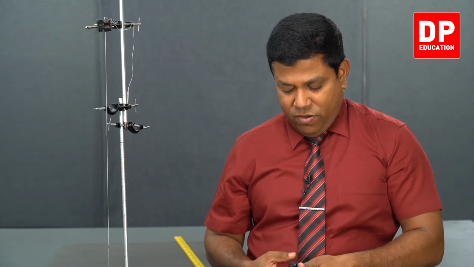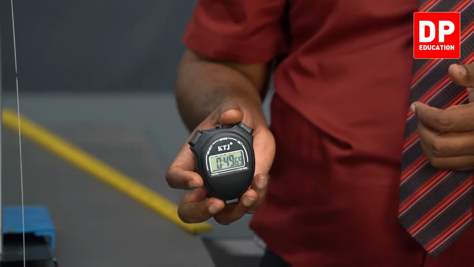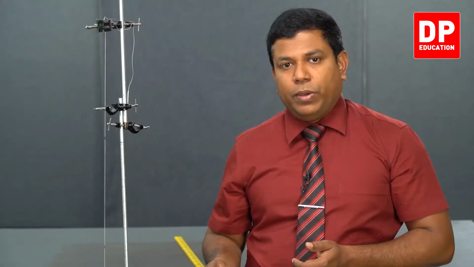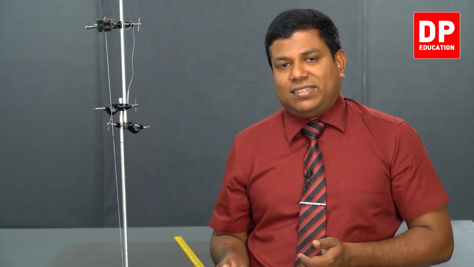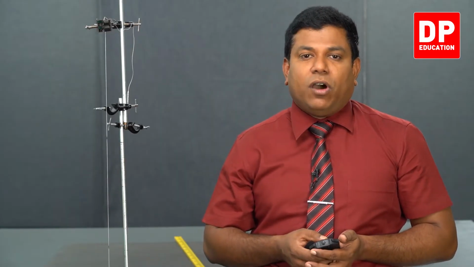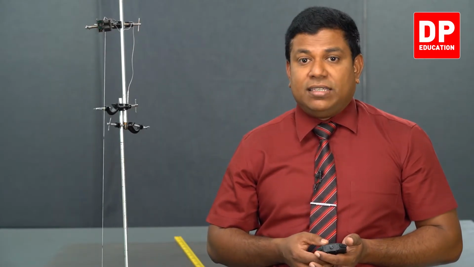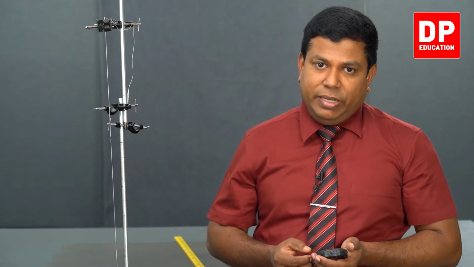You can see 49.69, which I can assume as 50 seconds. 49.69 is towards the 50. So 50 seconds is the time I have got for 20 oscillations. That is when the length of pendulum is 150 centimeters.